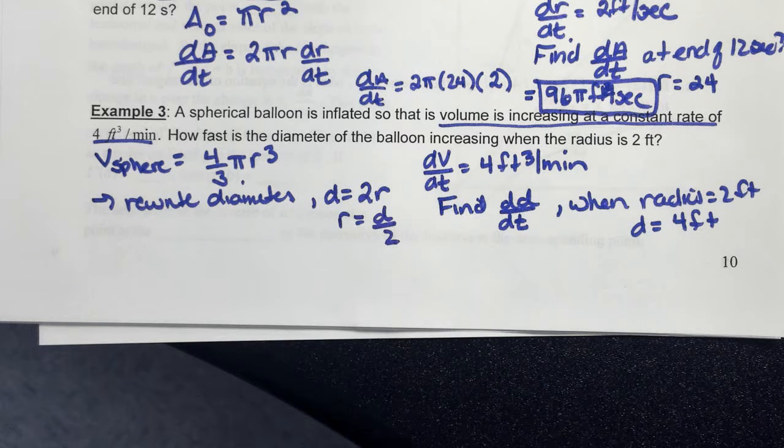Because before I do this derivative, I need to get rid of that r. All right? Because if I take the derivative right now, I'm going to get a dr/dt, and I'm going to be stuck. I'm not going to have enough information to solve it.